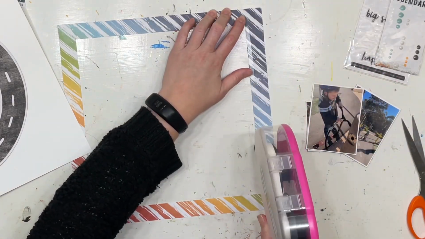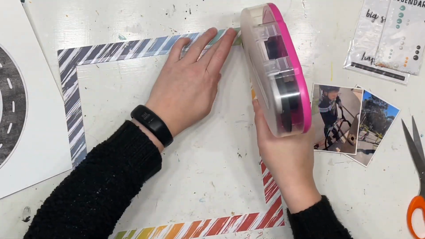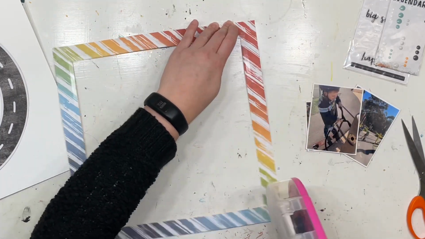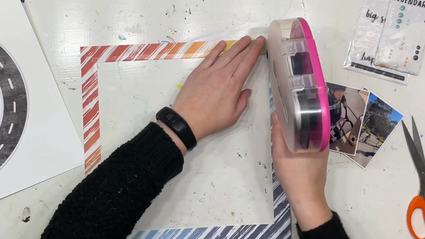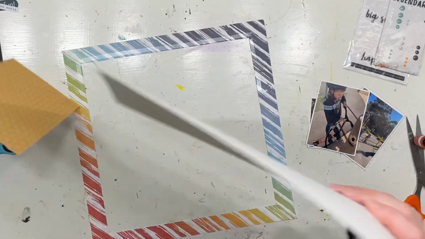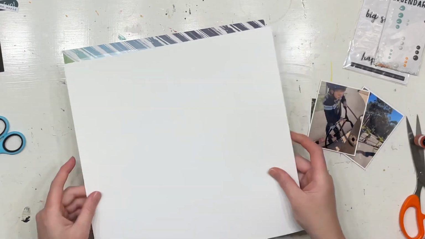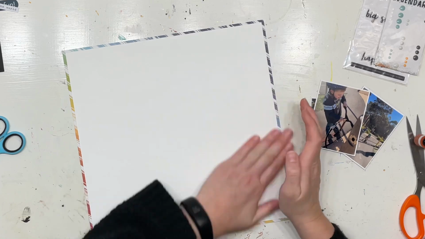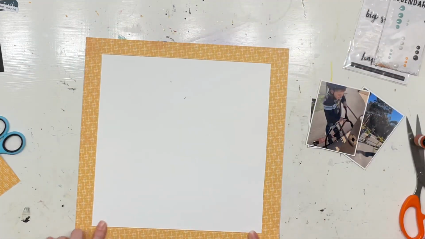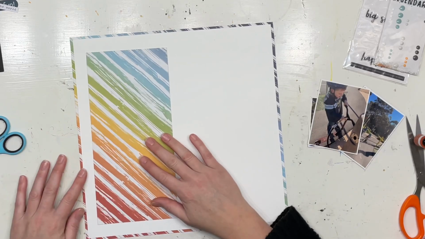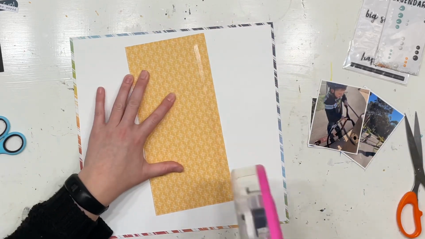Now, for this layout, I am using two of the Confessions of a Paper Addict cut files. The first one I'm going to be using is the awesome Build a Community cut file, and I'm just using the road. There's a super cute round circular road, which worked perfectly to represent the scooter track or the bike track that I am documenting today with the boys.